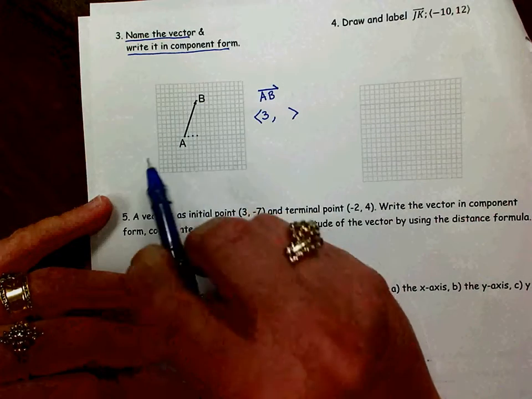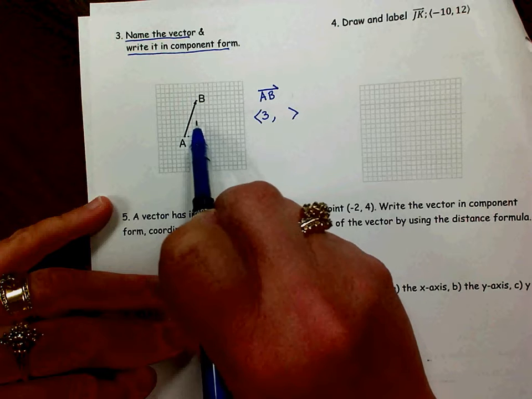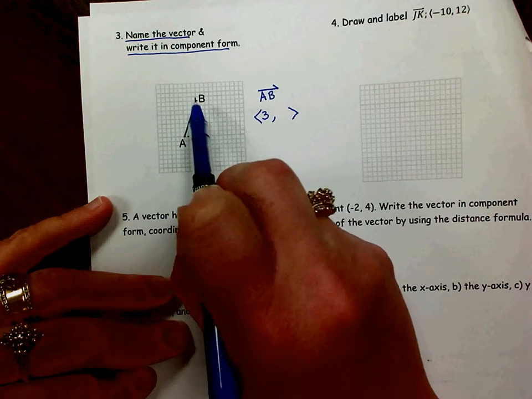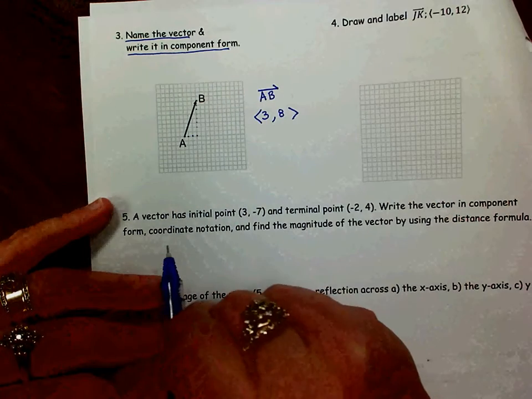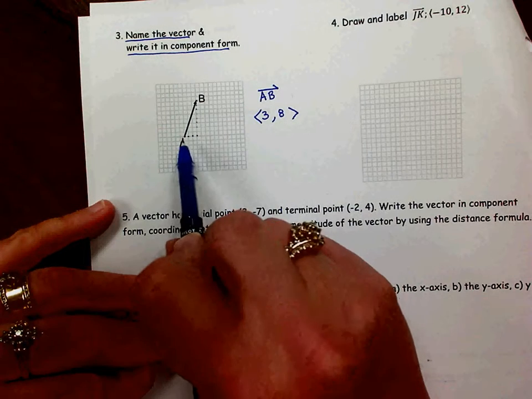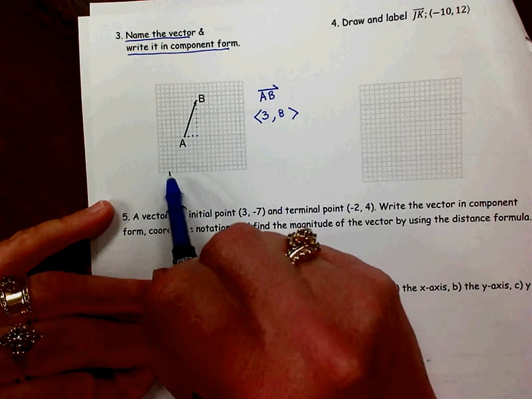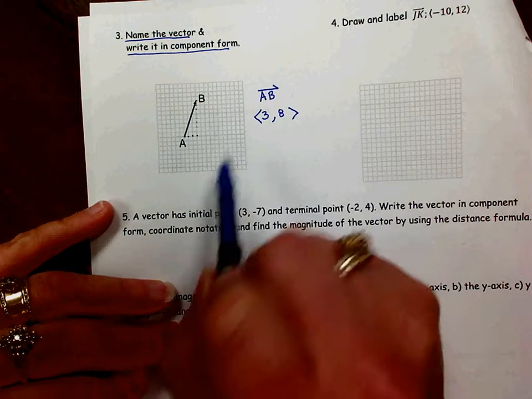For the up and down movement, I'm going up 1, 2, 3, 4, 5, 6, 7, 8 units. So this number is a positive 8. Remember, if we had gone left, that's a negative movement. If we had gone down, that's a negative movement. But since we went right and up, both of those numbers are positive.